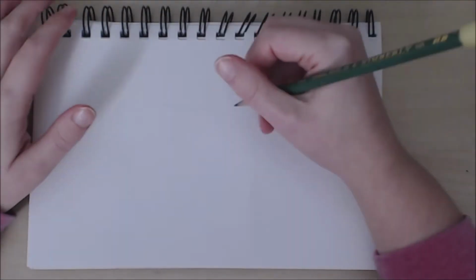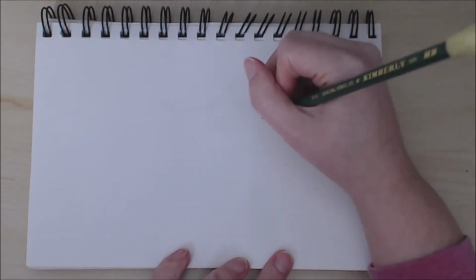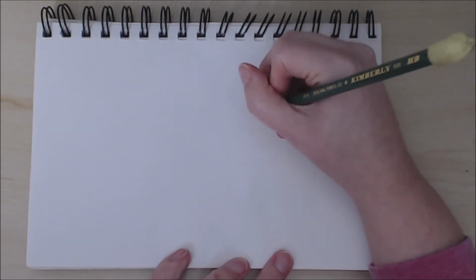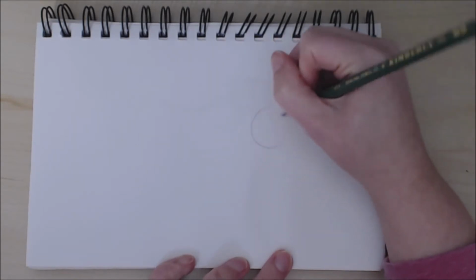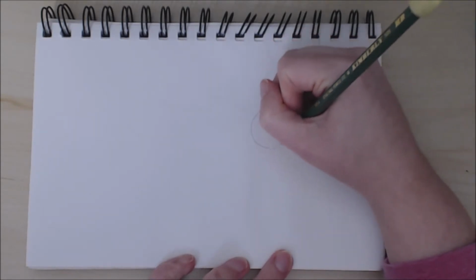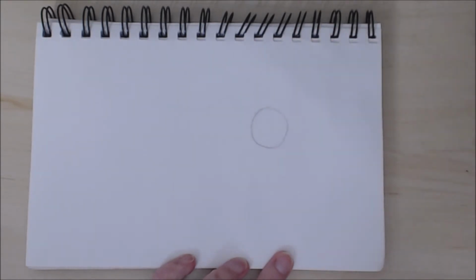So let's go ahead and start. We're going to start with some circles. So first I'm going to draw kind of the hip part of the side view. So we'll want that circle there.